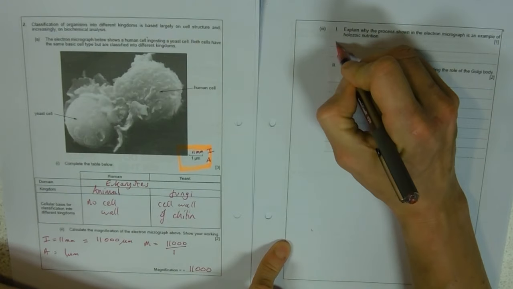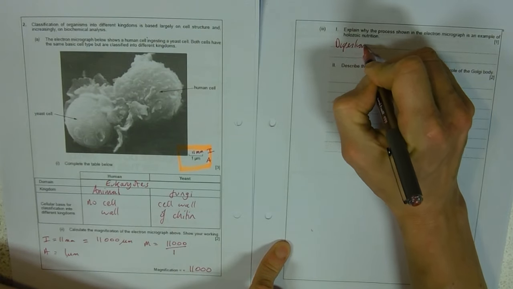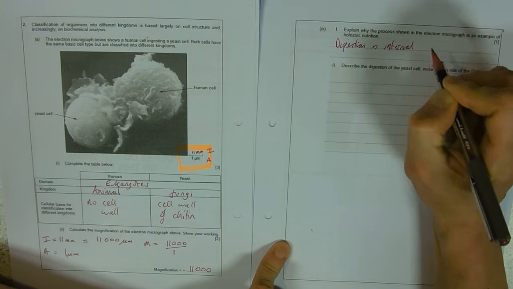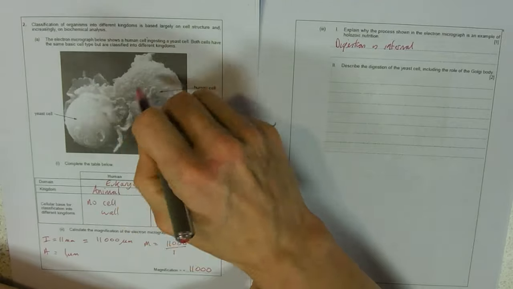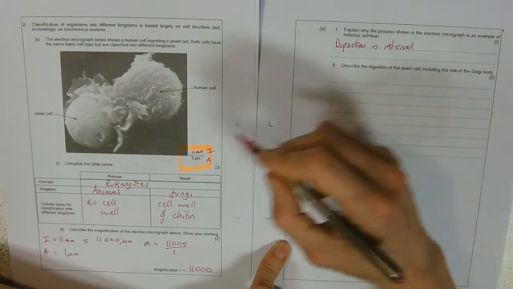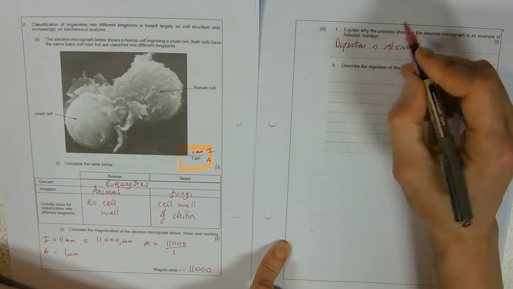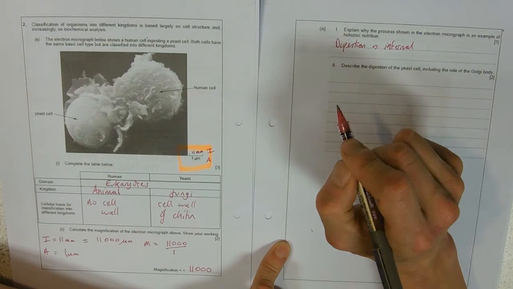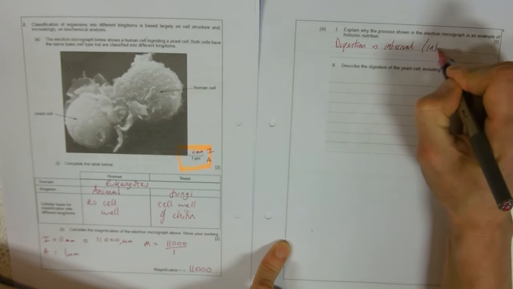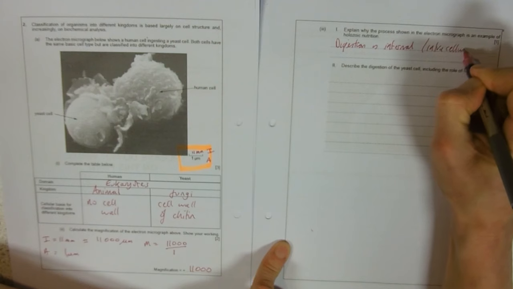So digestion is internal or inside the other organism or cell or whatever. In this case it's intracellular, which means within the cell. I'm going to put intracellular.